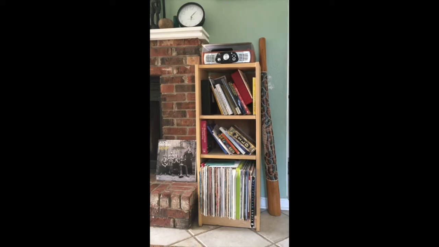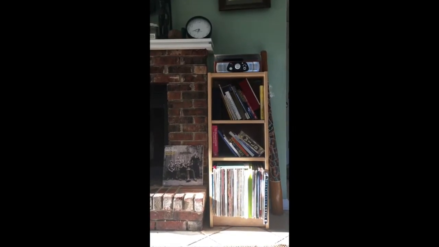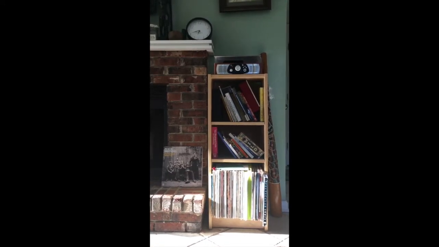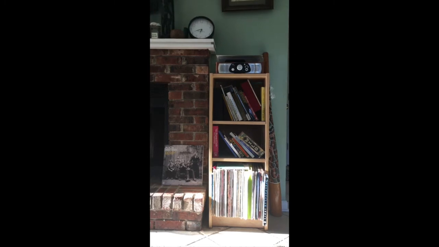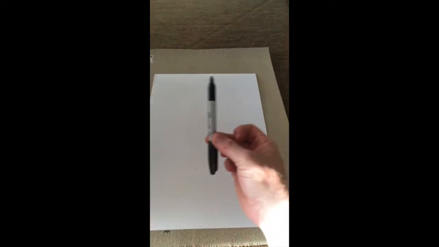So I'm gonna get some drawing paper and draw it out. Alright, well, I'm gonna try to hold this camera and record and draw at the same time. So here's what I'm going to draw. And here is my drawing paper. And I'm using a marker.